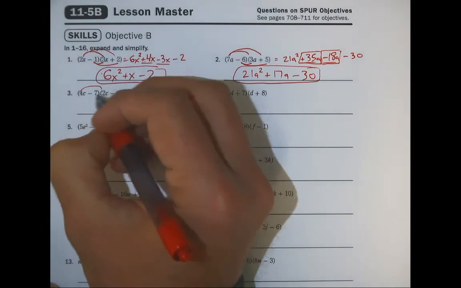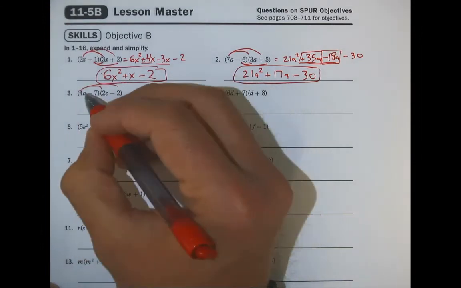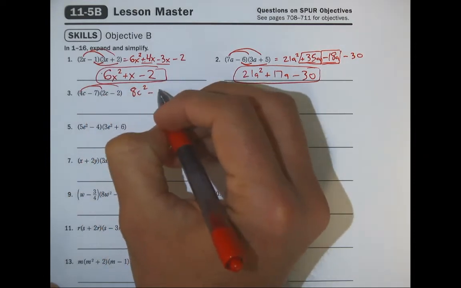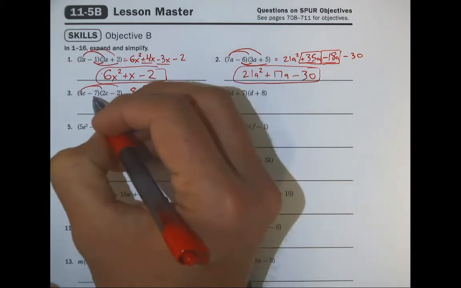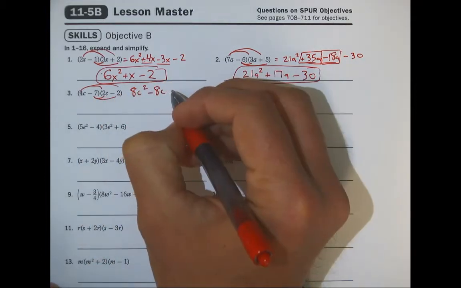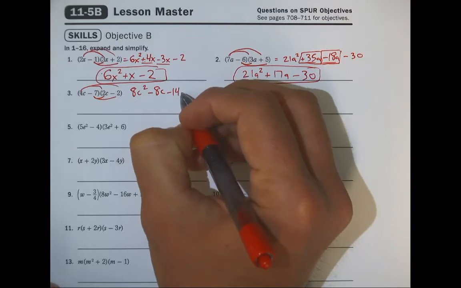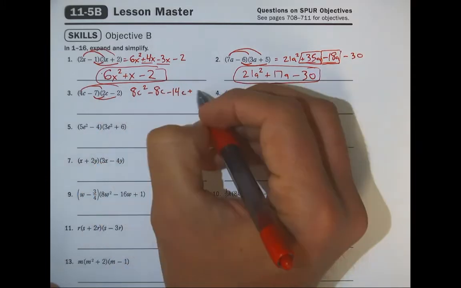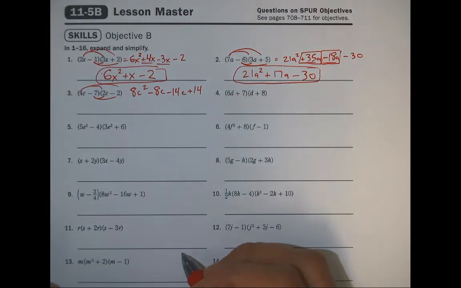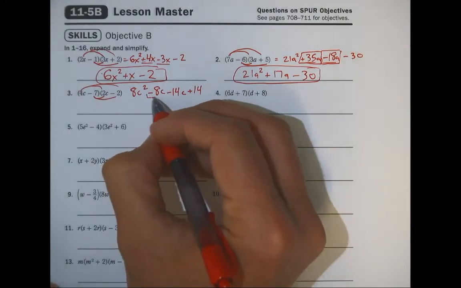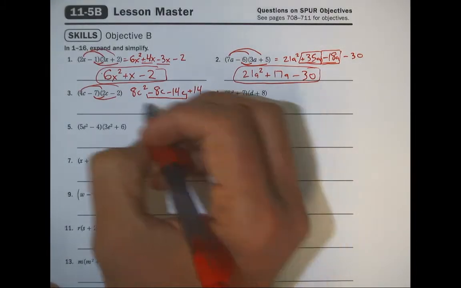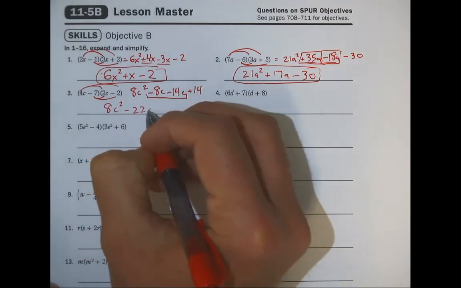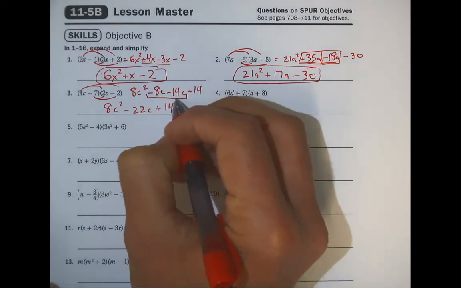Number 3, starting off with the 4c. So I'm going to get 8c squared, and then I'm going to get -8c. Then multiply the -7. So I get -14c. And then I'm going to get positive -7 times -2, 14. Those will combine, -22c. So my final answer, bring down the c squared term. -22c is the combination, plus 14.